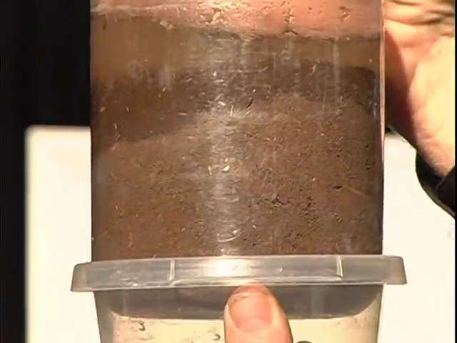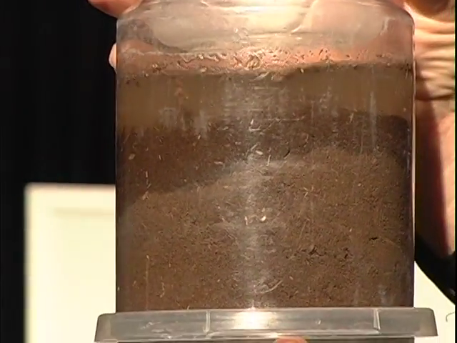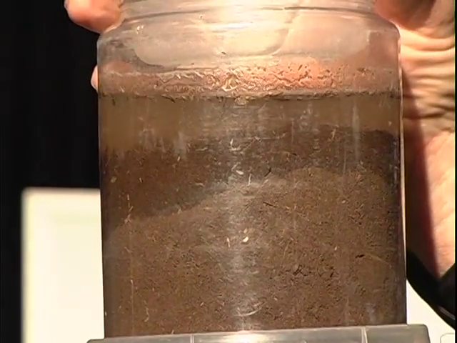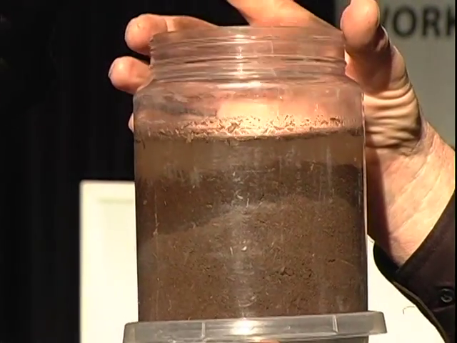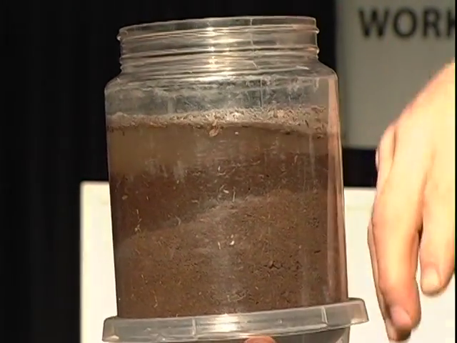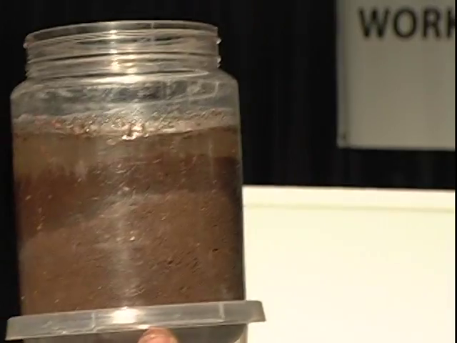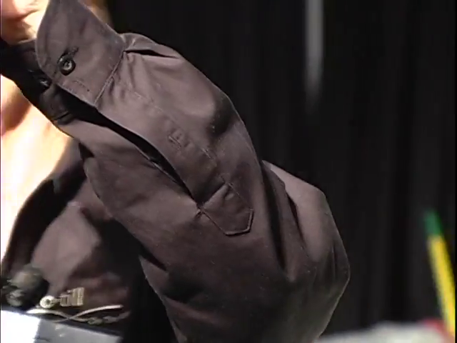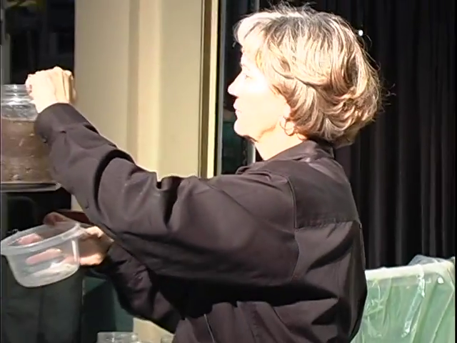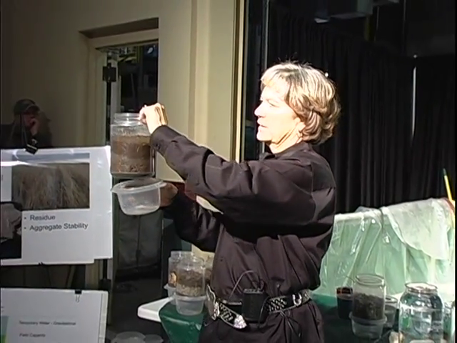Kathy said before that the air spaces, the pores in the soil, have to be able to let air out in order for water to get in. That's a little mini demonstration of that. So you've got this conventionally tilled soil that we fluffed up so we could get water to go through.